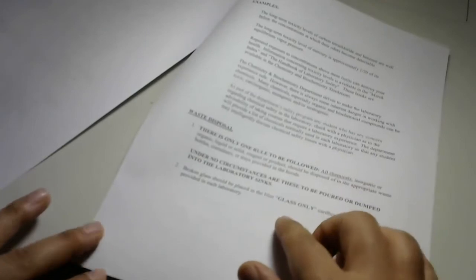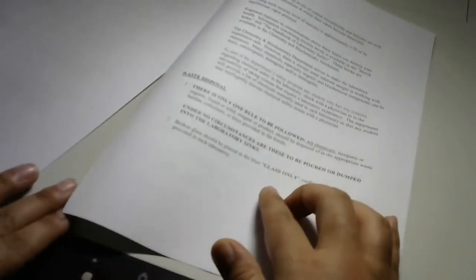Laboratory hazards, toxicity, examples of toxicity, waste disposal. You should know where to put things. If you have broken glassware, where it should go. If it's a chemical, where it should go. So familiarize yourself with all this.